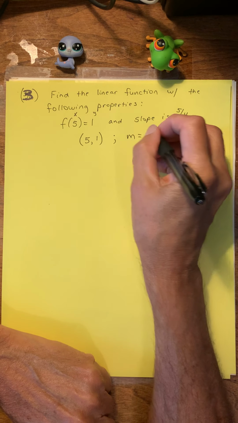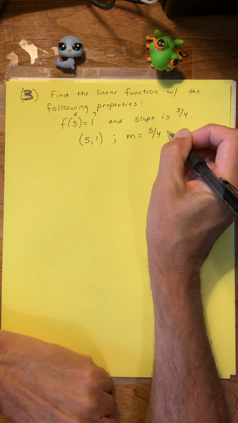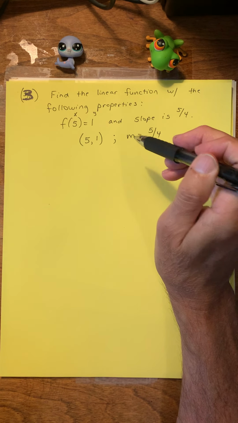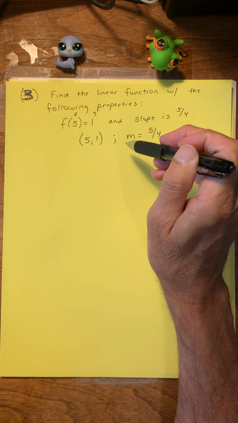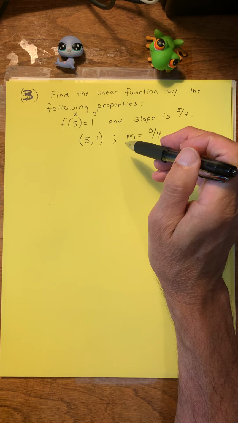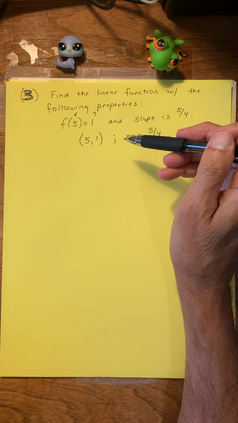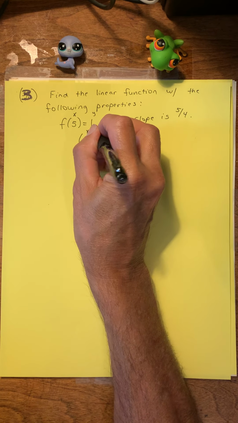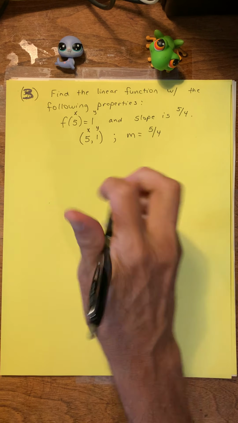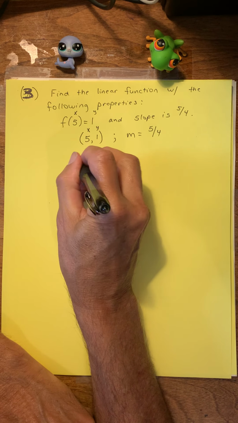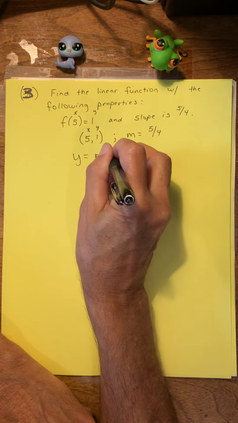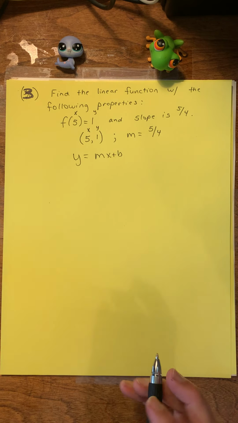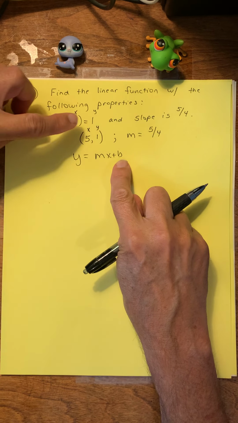And I know also that the slope is 5/4. Hey, this should look familiar. This looks like scenario number 2 when we were determining how to find the equation of a line when given so much information. I'm given an x, I'm given a y, I'm given an m. All I have to do is substitute into y equals mx plus b and find out the missing variable, namely b.